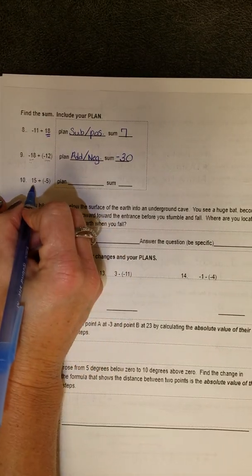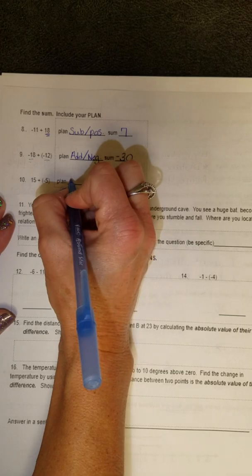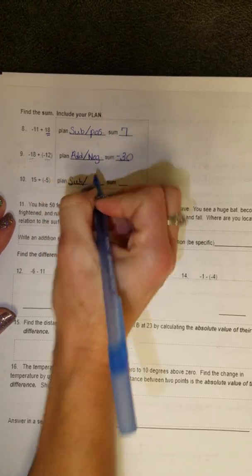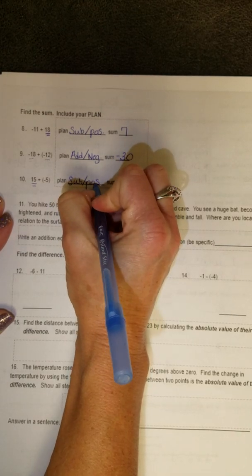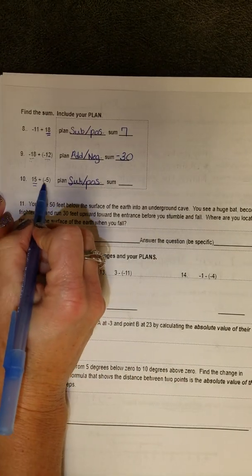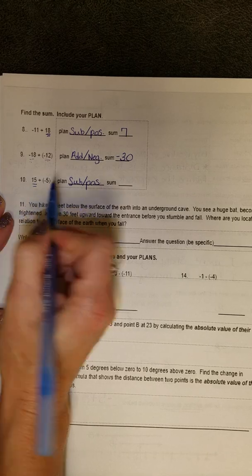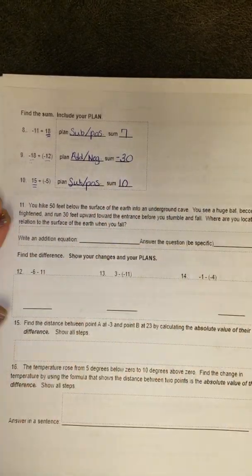I have a positive 15 and a negative 5. They are not the same. I have to subtract. 15's bigger and it's positive, so my answer will be positive. So different signs, subtract. So 15 minus 5 gives me 10.